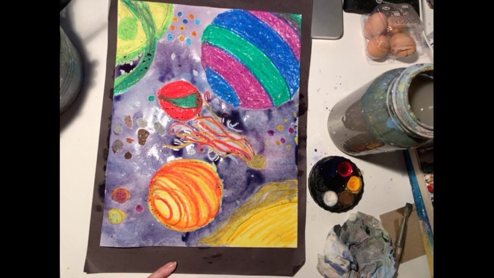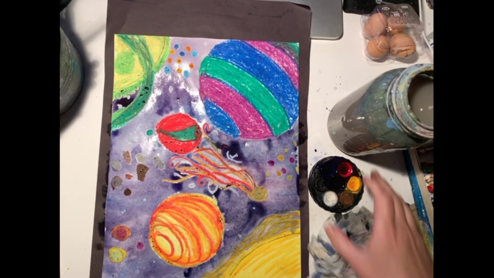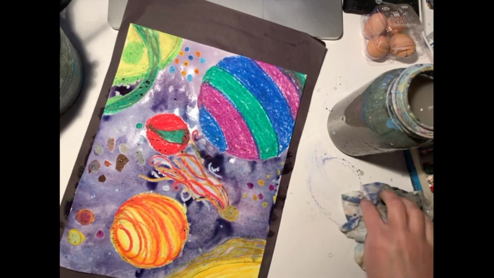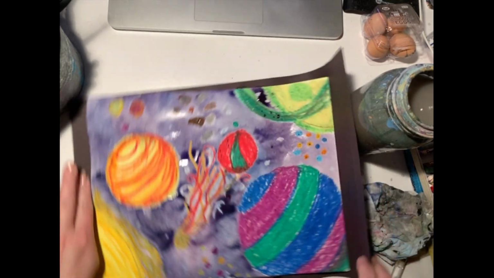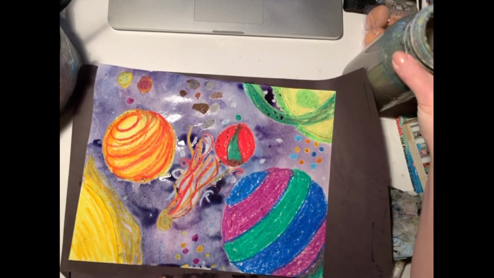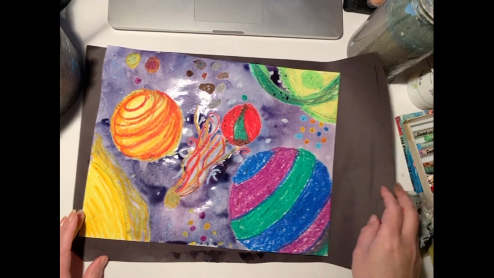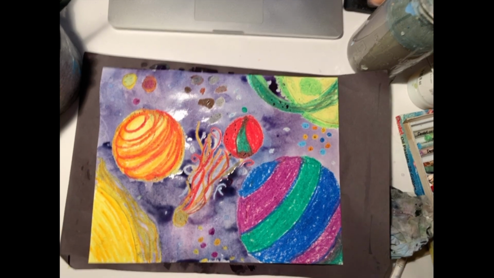I look forward, Rowan, to seeing what kind of solar system you created and what your planets look like. So there's a final shot of my solar system project.